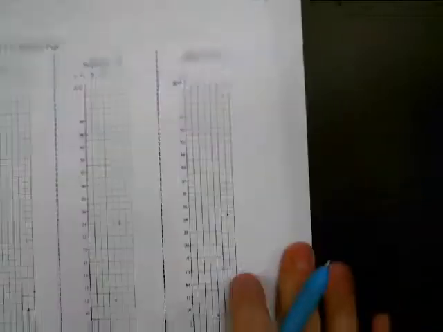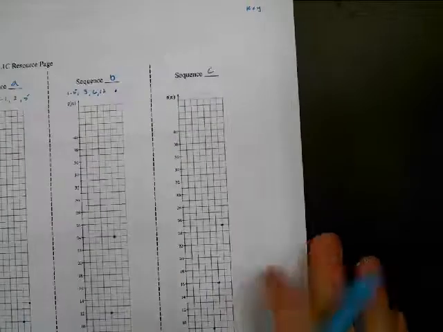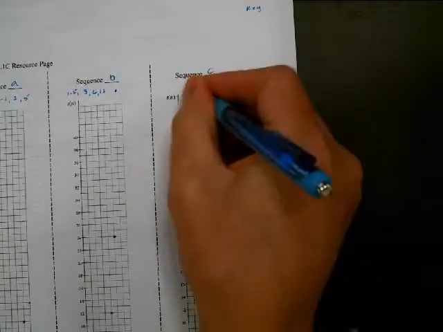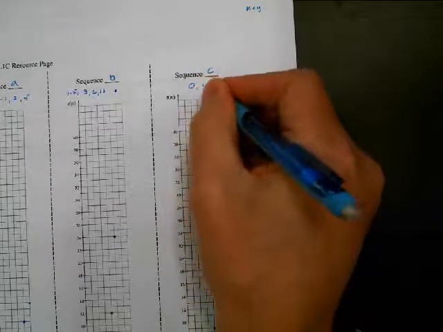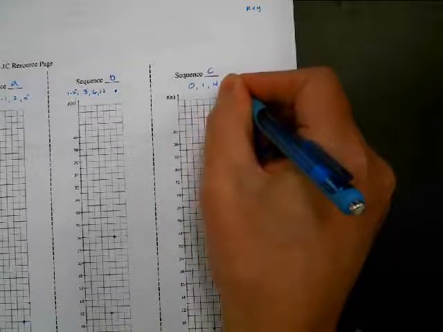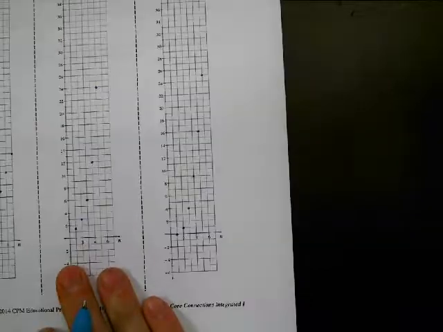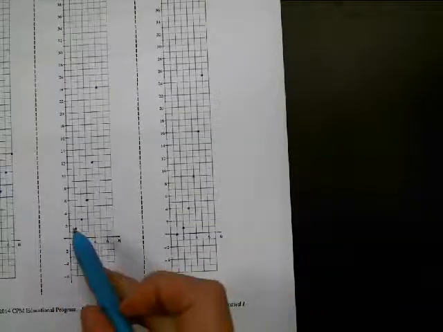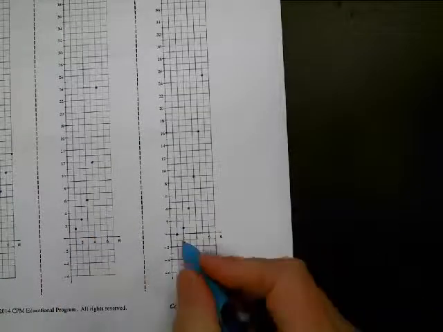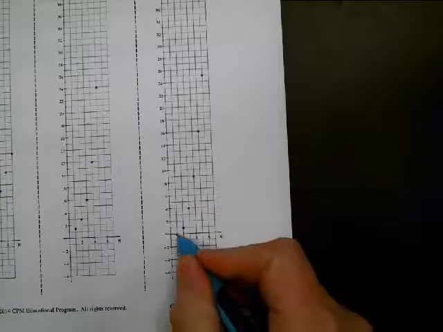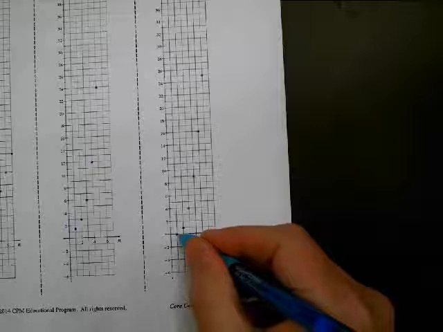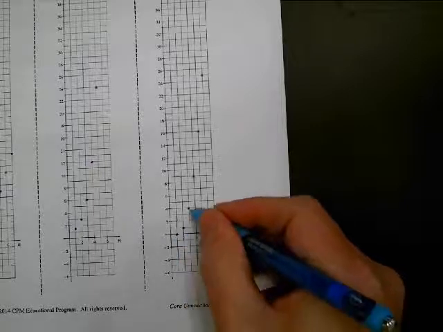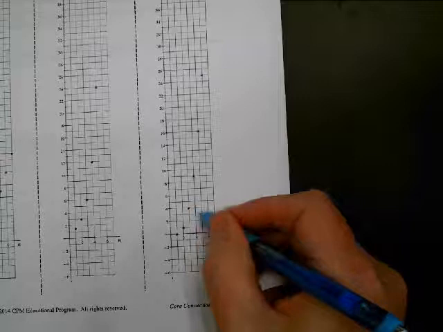On part C, we had perfect squares. So 0 squared was 0, 1 squared was 1, 2 squared was 4, 3 squared was 9, and so forth. Plugging those in, I get a curve. It's a slightly different type of curve that we're going to see later. But anyways, I get a curve here at term 1: I get 0. Term 2 is 1. Term 3 is 4.